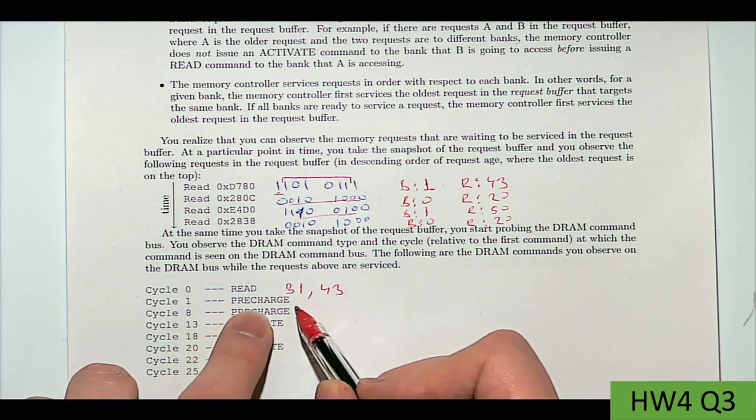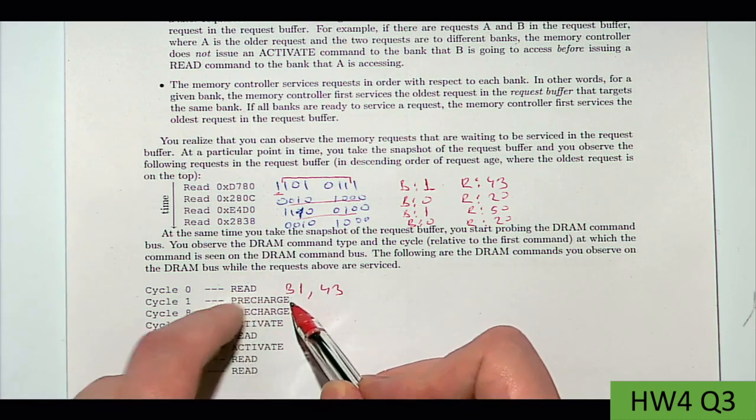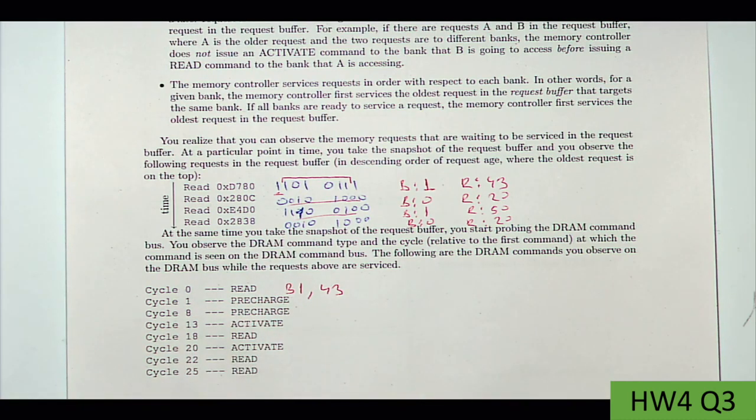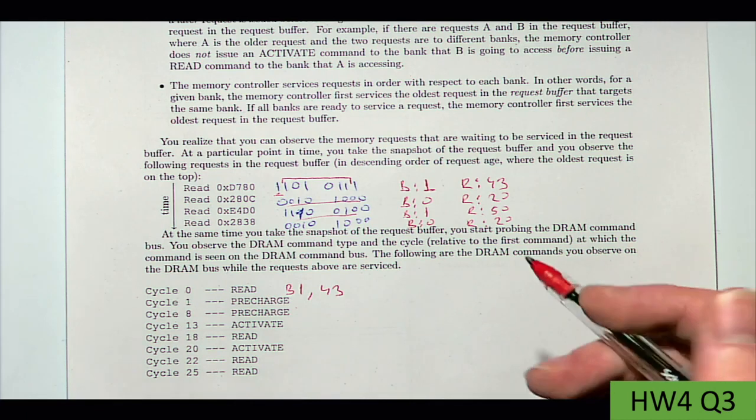And then the next command is precharge. Since this comes right after, in the next cycle, this could be either a precharge to bank 1 again or to bank 0, right? But since it comes right in the next cycle, it's more likely to be a different bank, because we know that usually there's some latency between read and precharge operations, and hopefully it's more than one cycle.